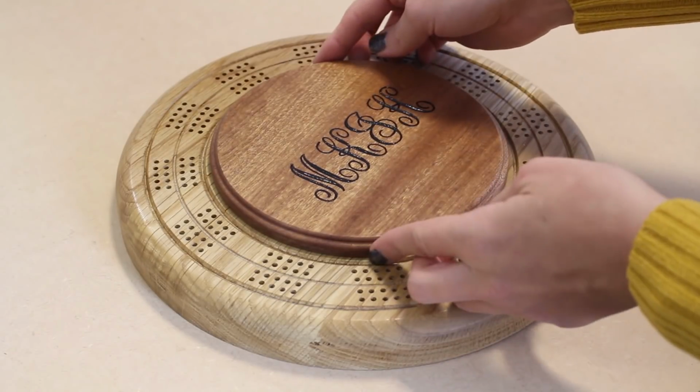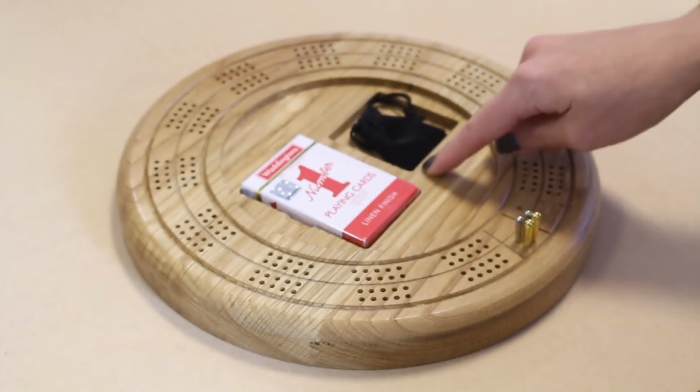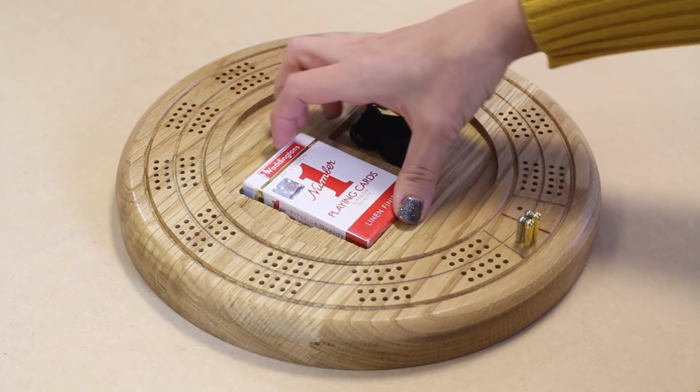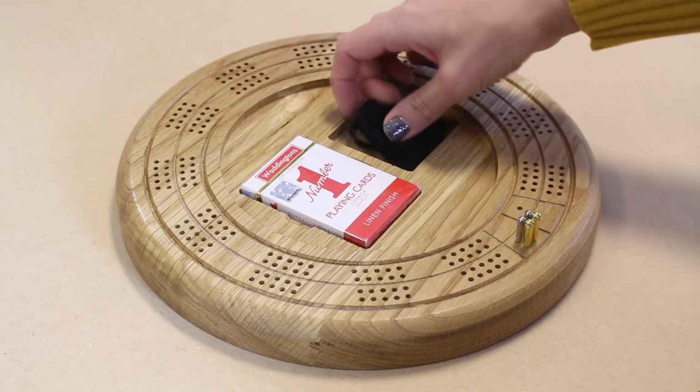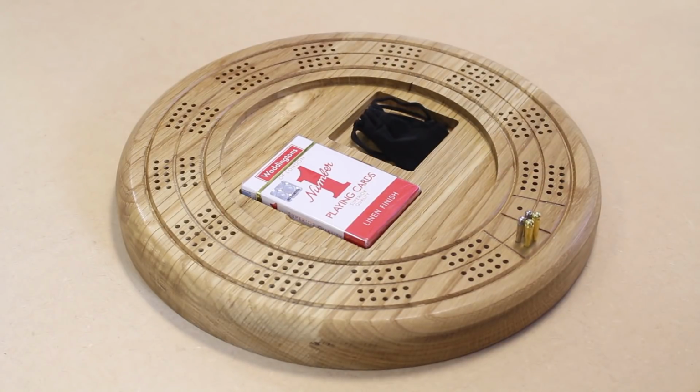And so this lid simply lifts up like so, and underneath we have a cavity for a deck of cards, as well as an area where you could put your cribbage pegs.